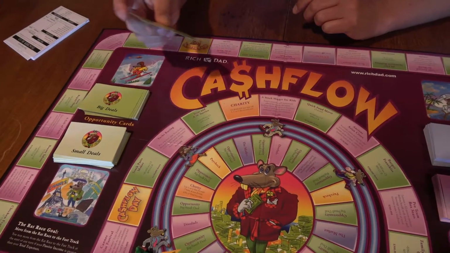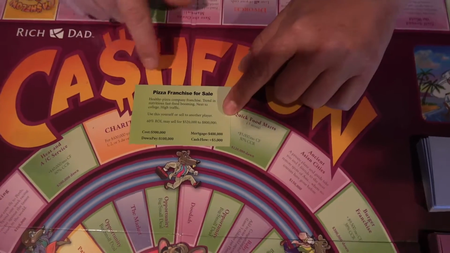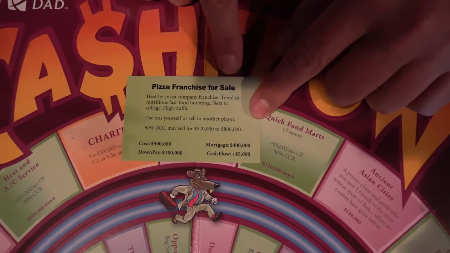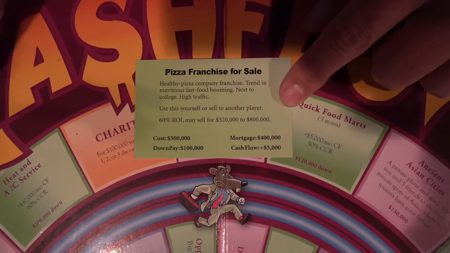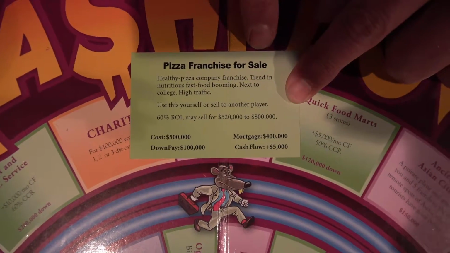Let's pull some big deal cards. Okay, so this is a really big deal. This one is a pizza franchise that's for sale. So not everything in this game, you've noticed, is real estate. Some of it's stock market. This one happens to be a business, a pizza franchise for sale.